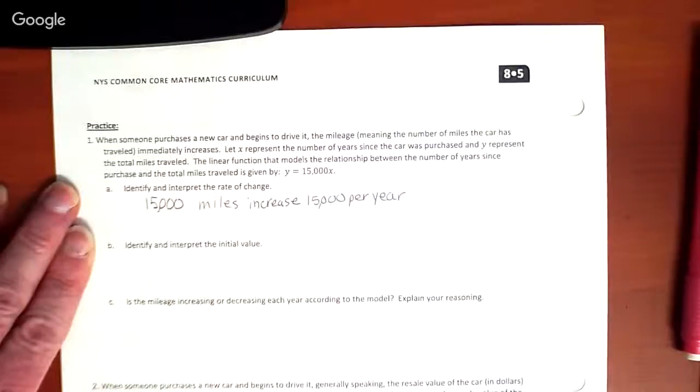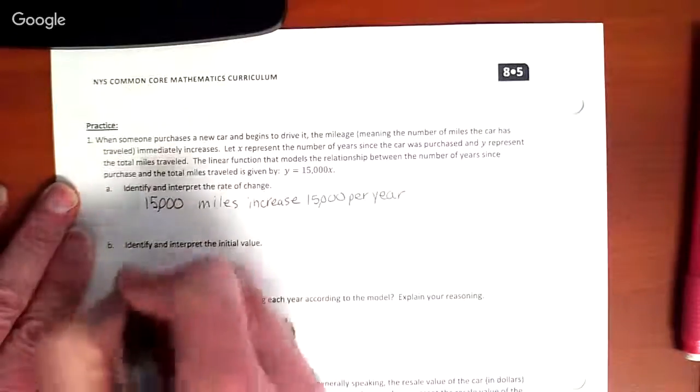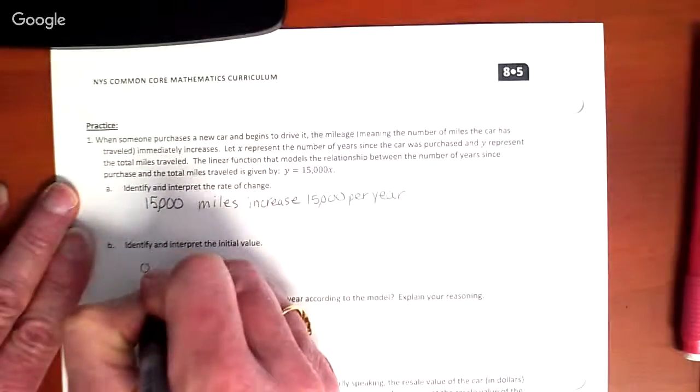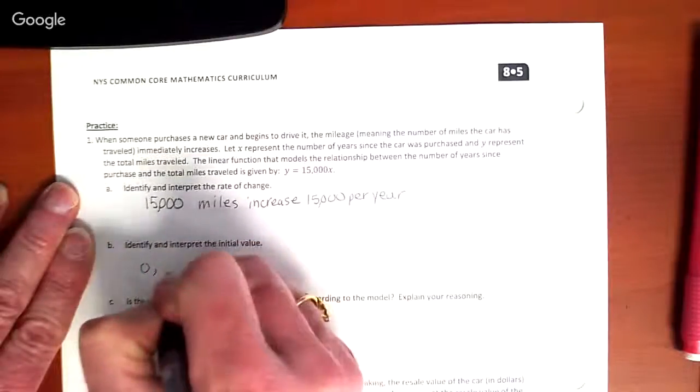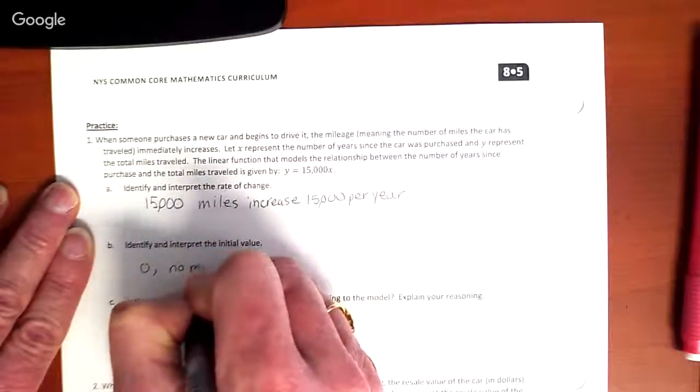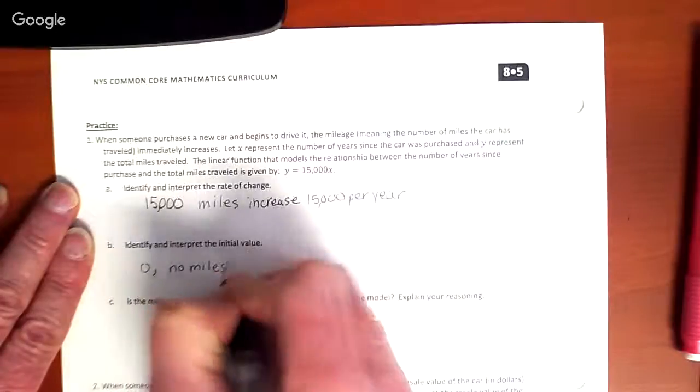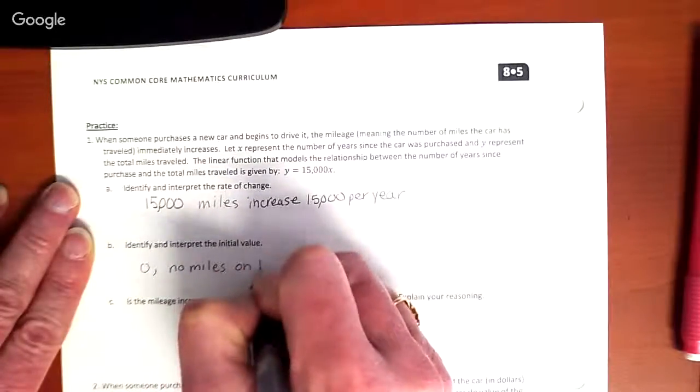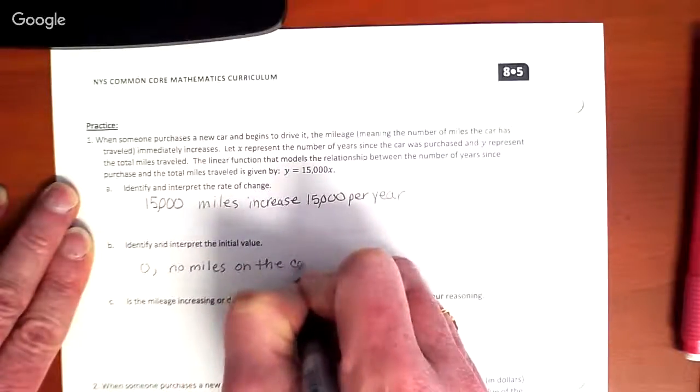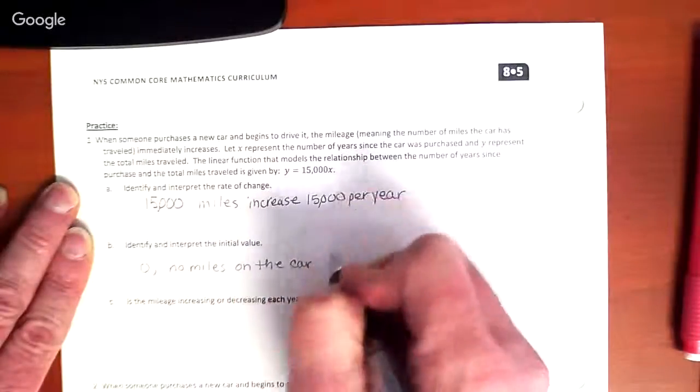Identify and interpret the initial value. The initial value is 0, and it means no miles on the car when it was purchased.